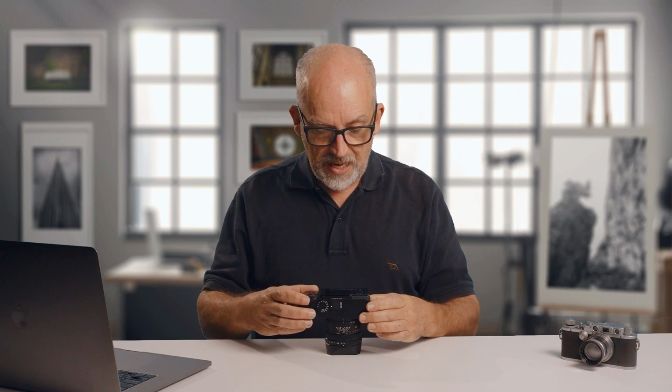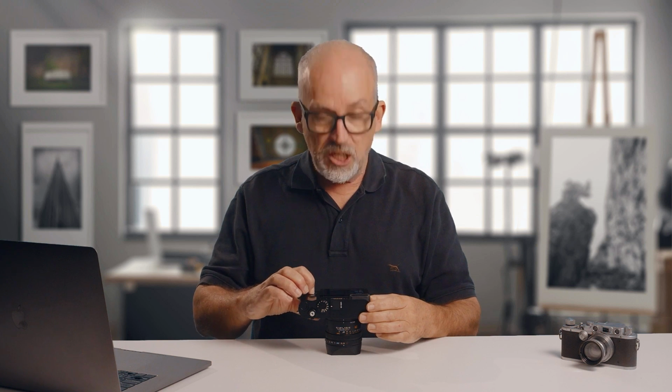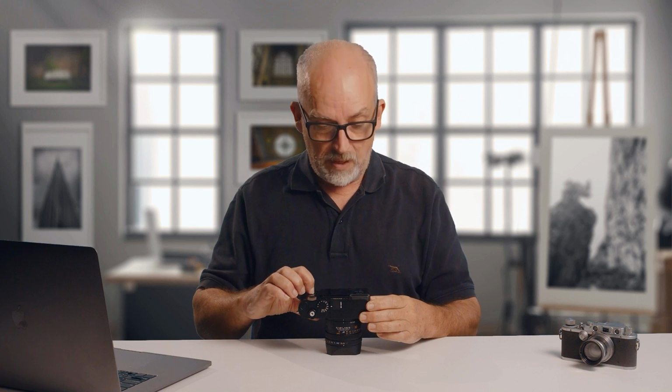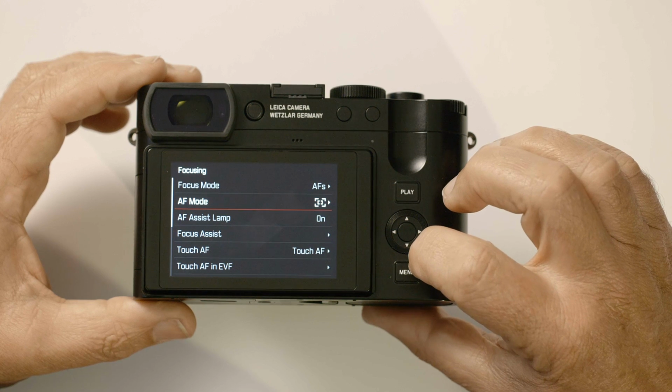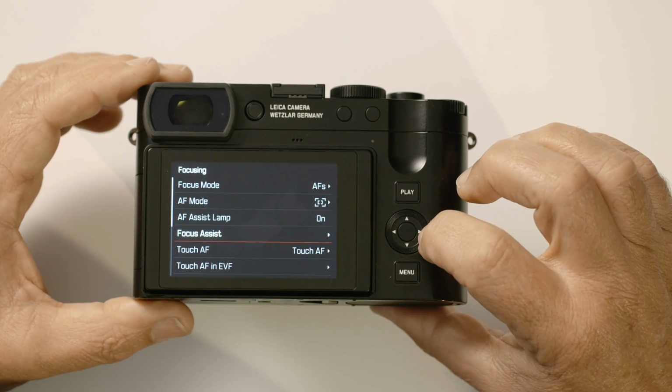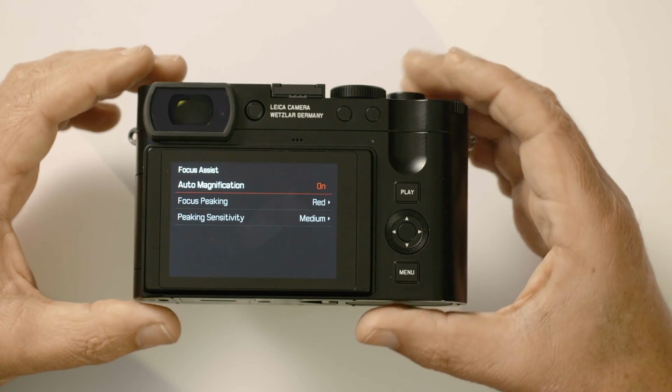Okay, so that's the AF modes. I generally leave the camera set on field by default. Focus assist was something else that somebody asked about. There's a few options here. This is basically when you go into manual focus and you take the lens off AF and go into manual focus, when you move the focusing ring.